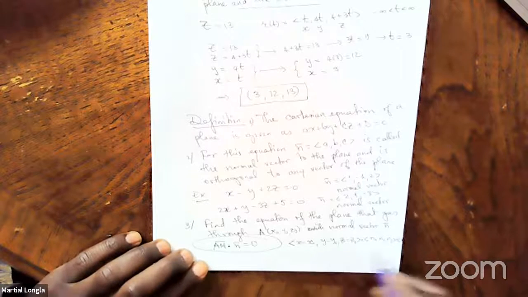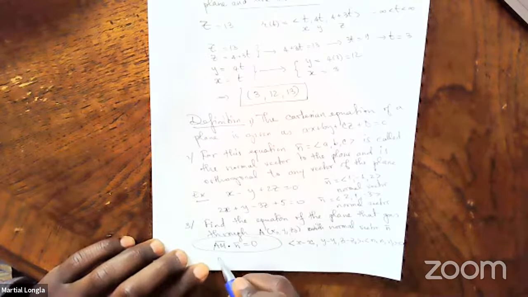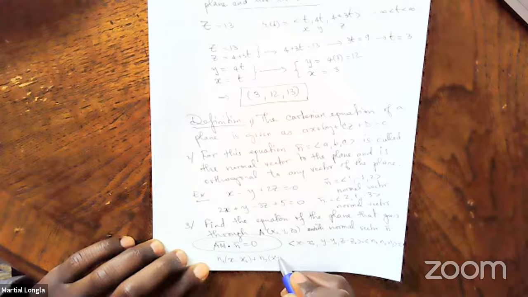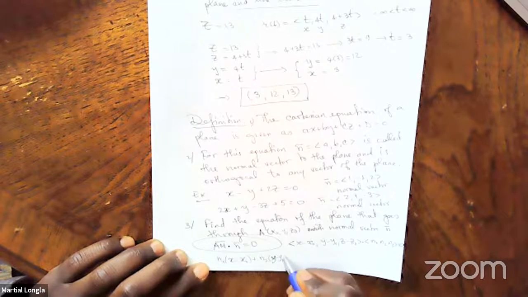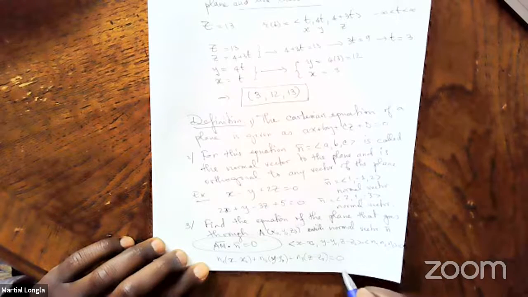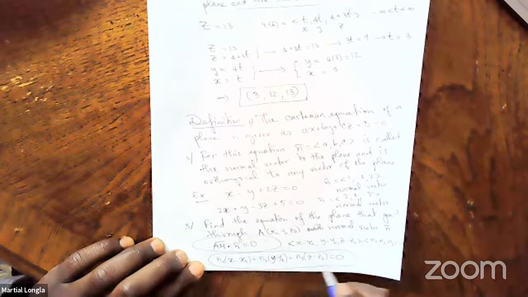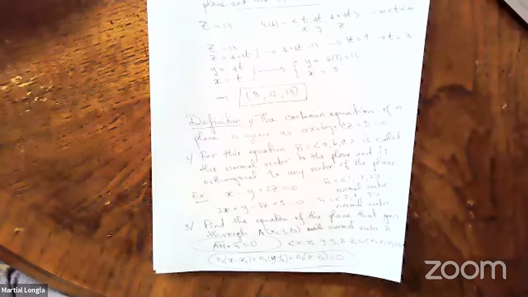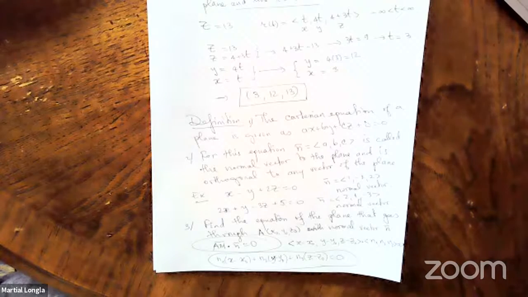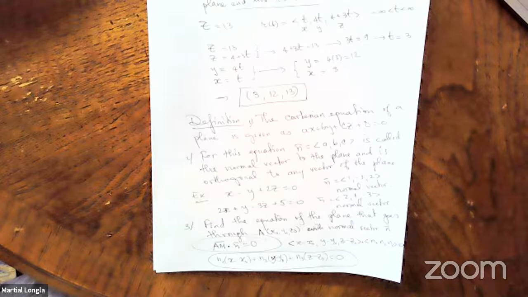And this is how you find that. And you do this dot product. So you get n1 times (x minus x0) plus n2 times (y minus y0) plus n3 times (z minus z0) equals 0. And then this gives you the equation of the plane, the Cartesian equation of a plane that goes through a point and is with a given normal vector. Is everybody okay with this?